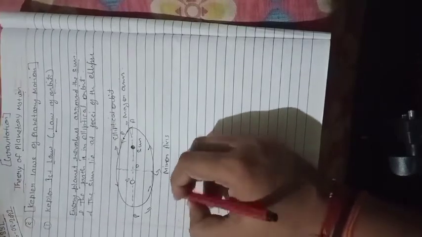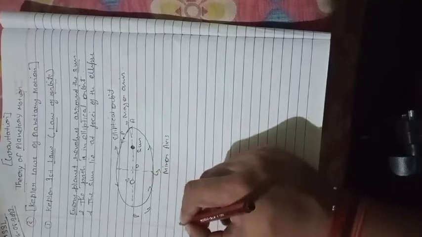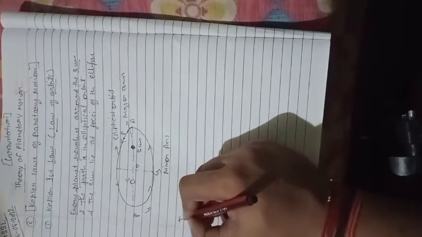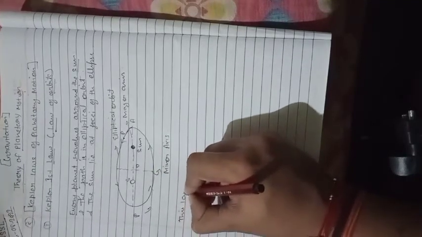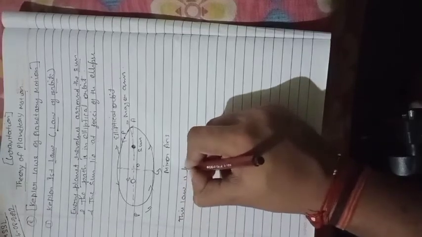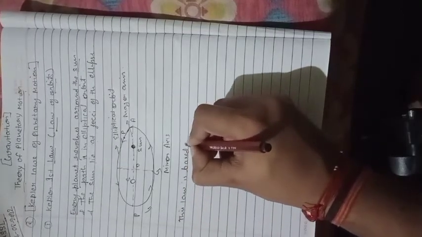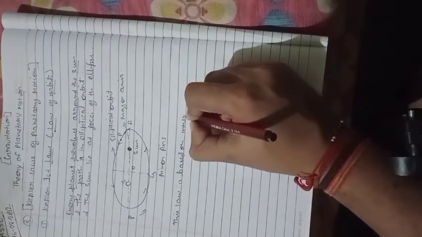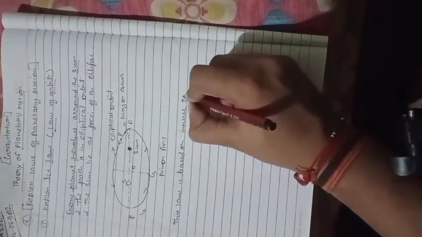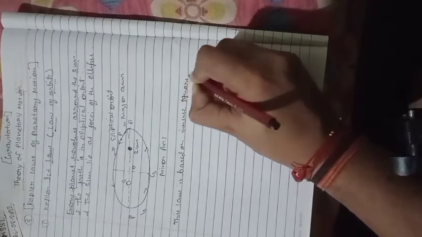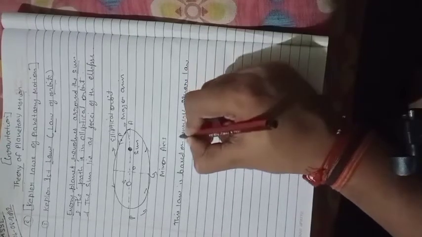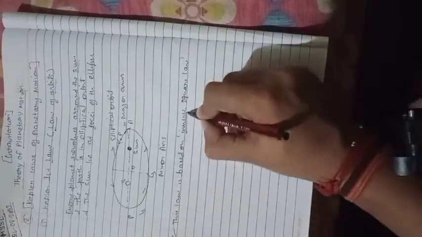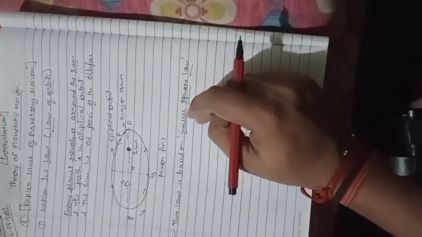This law is based on the inverse square law. We'll see why it is called inverse square law.